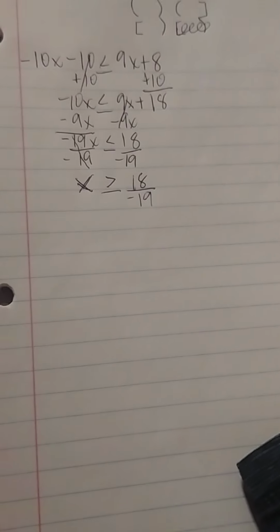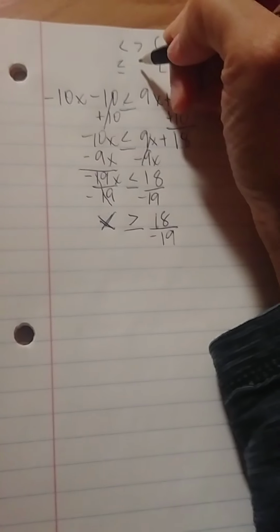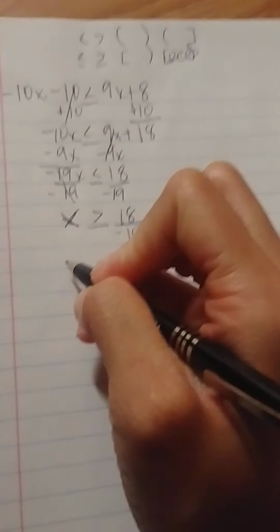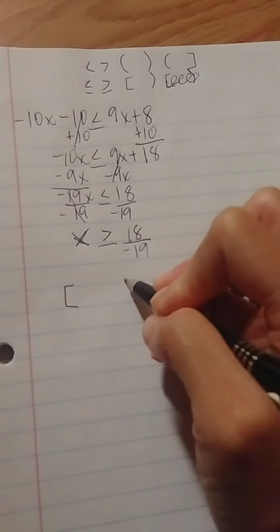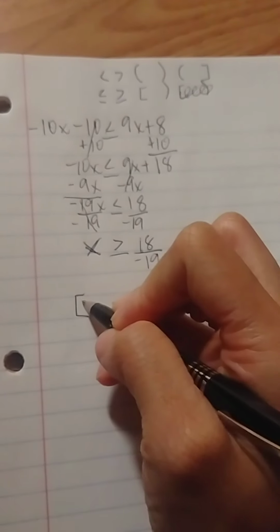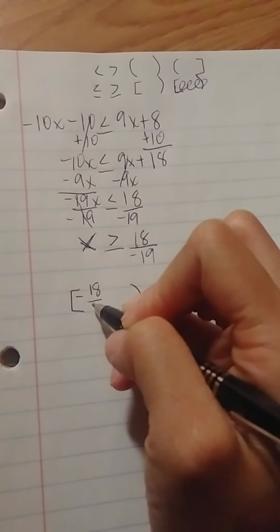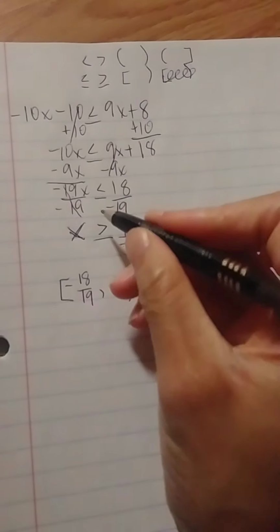Okay. And then how we'll write this in the bracket form, because remember this was for less than or greater than, but if it's less than or equal to or greater than or equal to, then you want to use one of these two. And so for this one, we're going to use the bracket on this side and the parenthesis on this side, like this. And so what we'll do is write our negative 18 over 19 here. And then we'll do our comma, and then we're going to do our infinity.